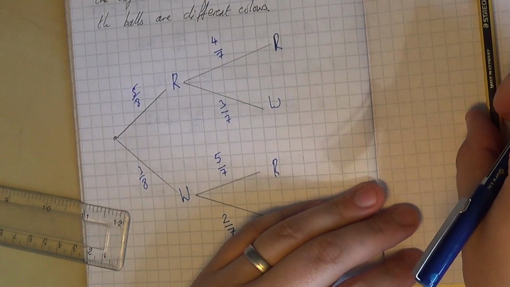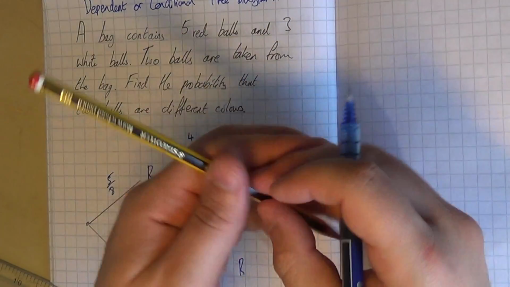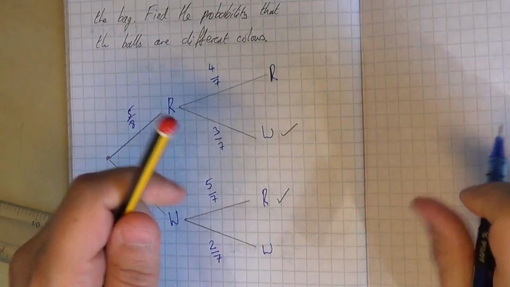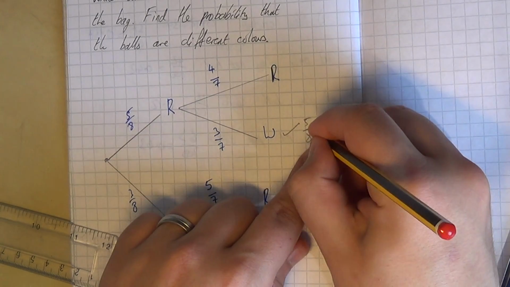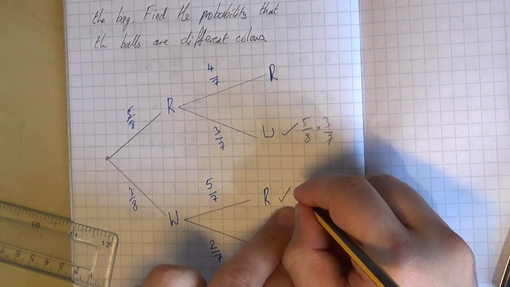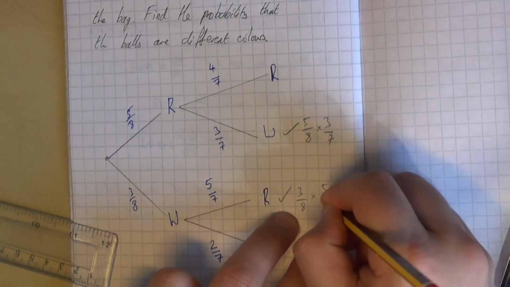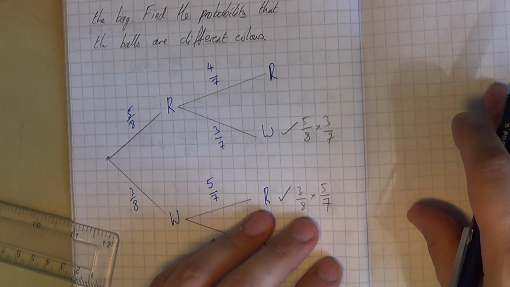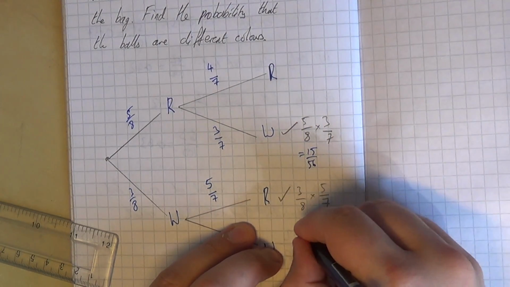After that, we use it the same way as before. So we look at what we actually care about in the question, and it's that they're different colours. So we need this outcome and this outcome. So to get along this branch, it's going to be 5/8 multiplied by 3/7, and this branch is going to be 3/8 multiplied by 5/7. We can put those through our calculator or do it in our head, and this is 15/56, and this is also 15/56.